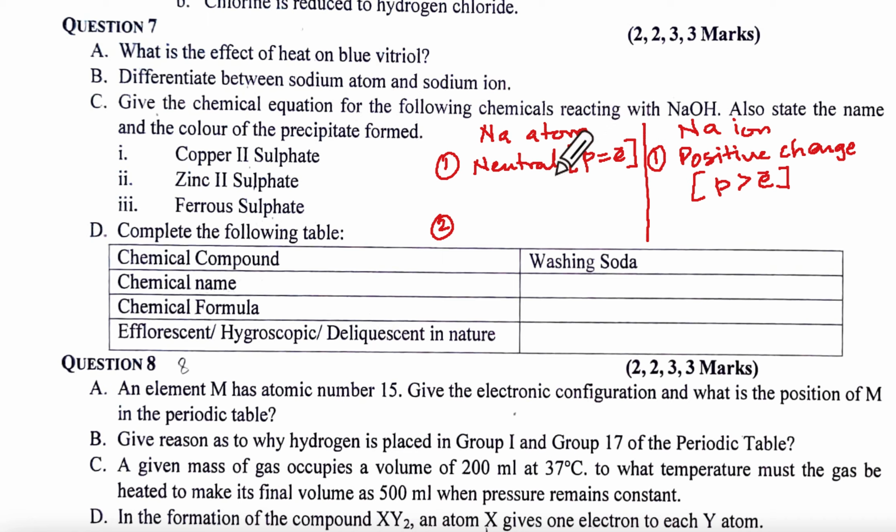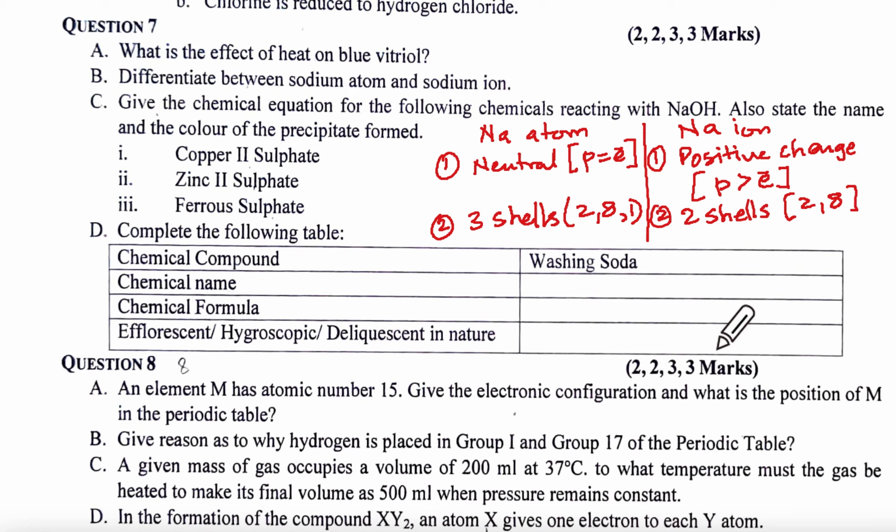Now sodium atom will have 3 shells, correct? That will be 2, 8, 1, the electronic configuration. And here sodium atom will lose this electron, it will be gone. So it will have how many? 2 shells, because the configuration will be of the nearest noble gas, yes.